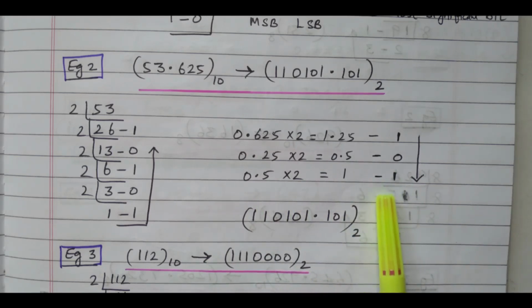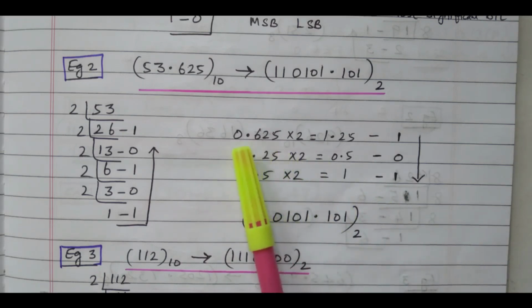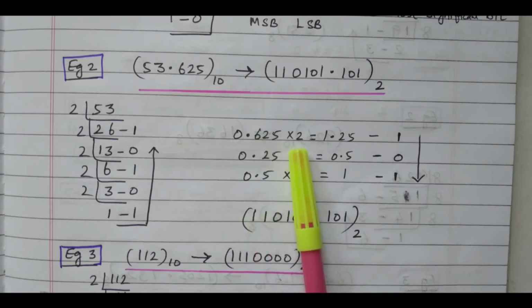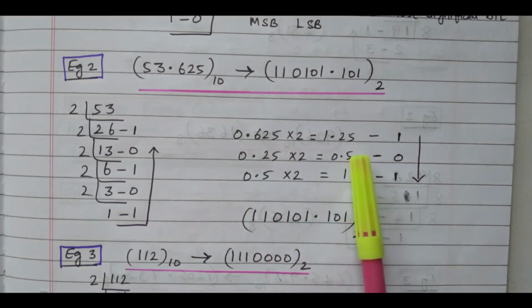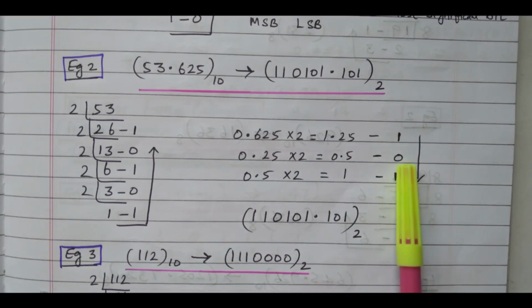You can go with n numbers. Normally 3 or 4 digits are enough, but it can go up to n numbers. There is no limitation. Right? So what we need to do, the given number should be multiplied by 2. The first digit is written separately. Either 1 or 0 will come.